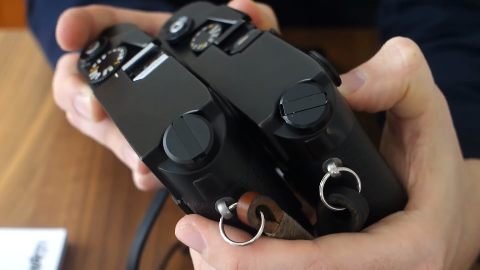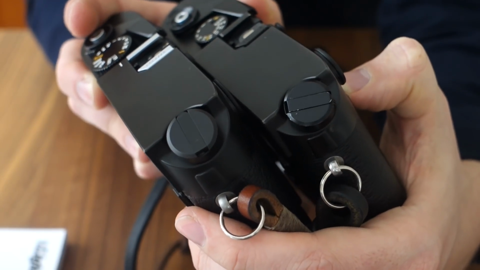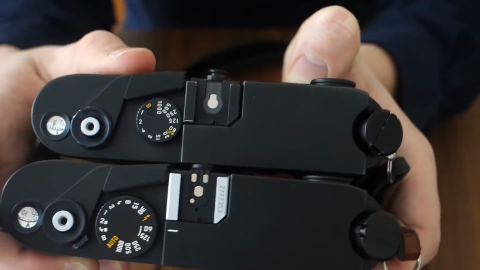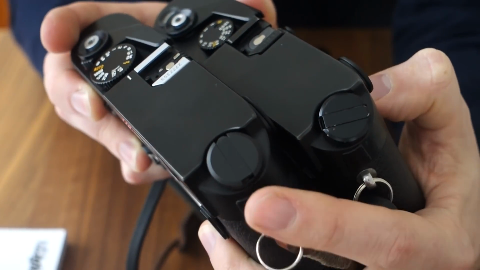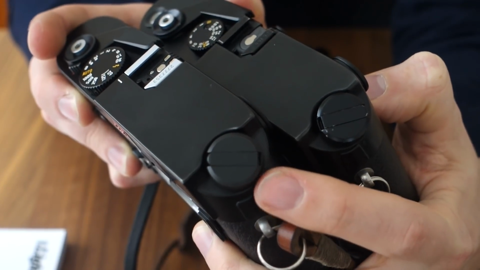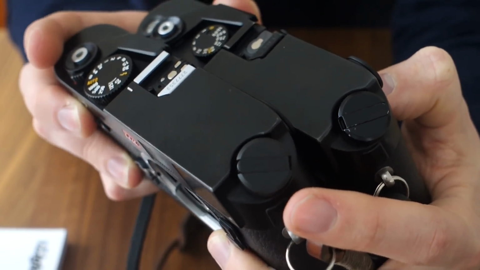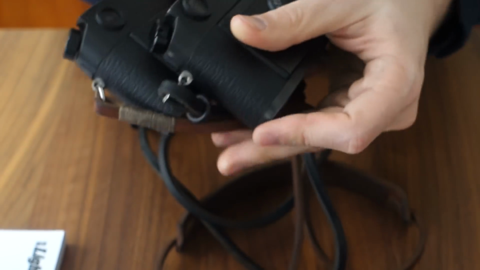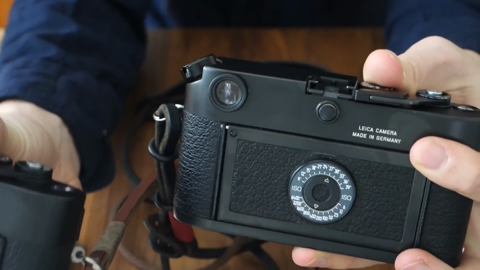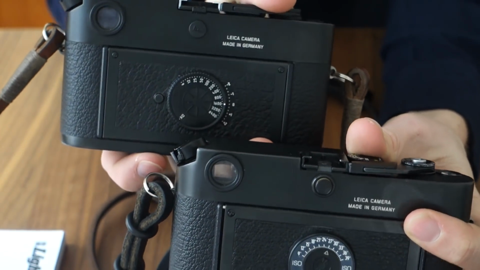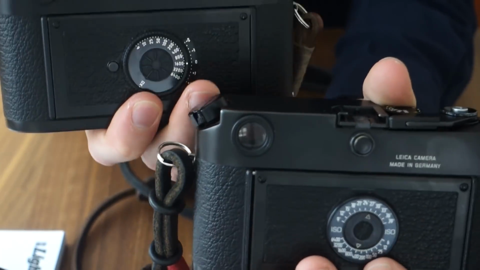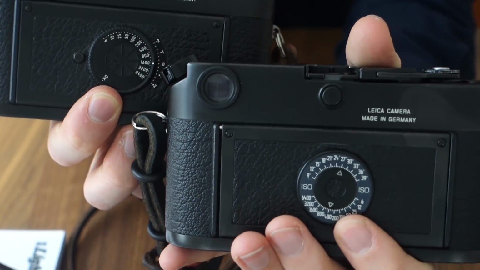They both have the same 45-degree angle film rewind. But if you'll notice, and this might be because of wear and tear, but we can kind of catch it in the light right here, that the M7, despite both being black chrome, is a slightly different finish. It's slightly more satin. And again, that might just be because of wear and tear. If we go to the back, you'll pick up a few more differences. You'll see that the branding for the Leica M6 and Leica M7 is really in the same spot on the back there. But when we look at the film ISO selectors, we see some big differences.